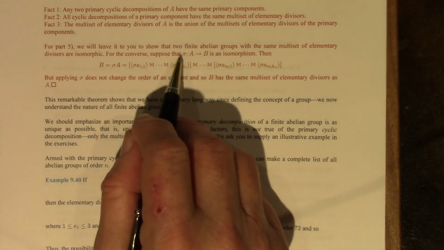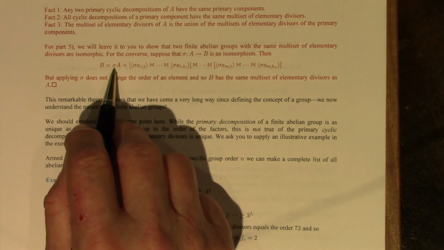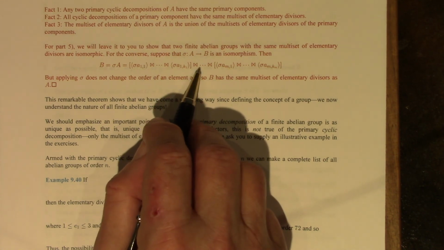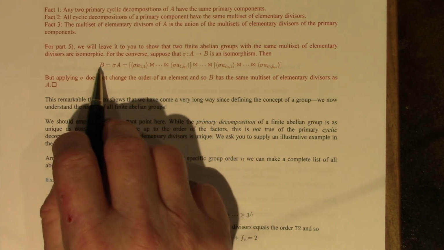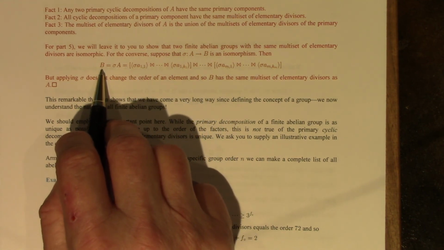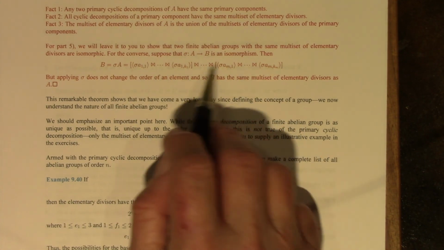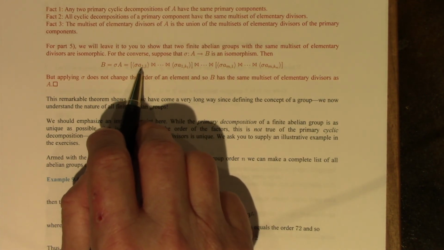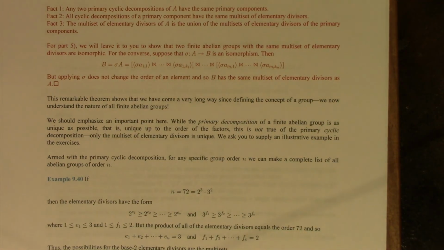For the converse, if we have an isomorphism sigma from A to B, then B is equal to sigma A, and sigma goes all the way inside the direct product and inside these angle brackets, so a primary cyclic decomposition of B looks like this. But applying sigma doesn't change the order of the elements. So we get the same elementary divisors here that we got from the decomposition of A.